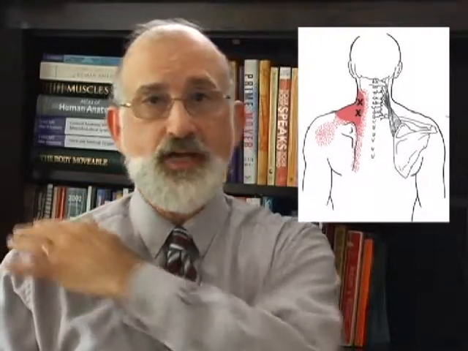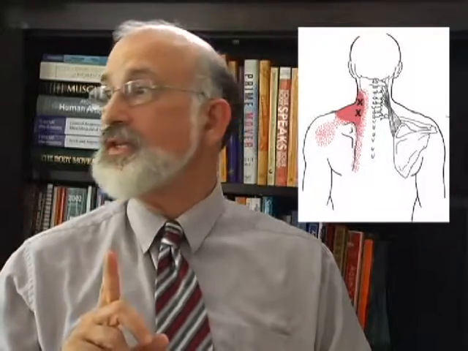The levator scapula is another very important muscle for a number of reasons. Its pain pattern tends to go about halfway up the neck, down into the interscapular area, and then out over the top of the shoulder. It restricts cervical rotation to a very significant degree.